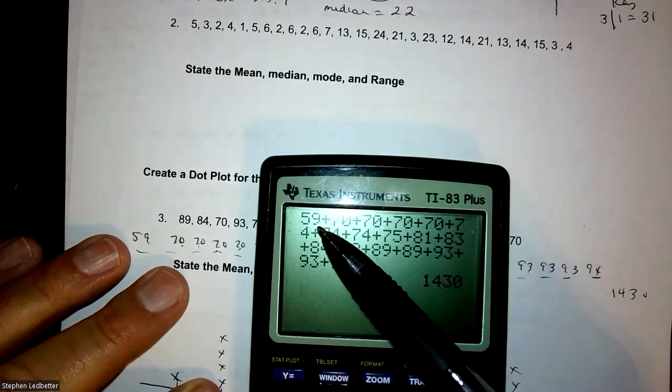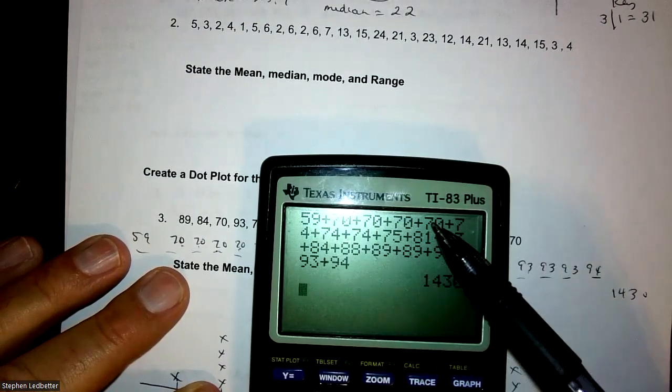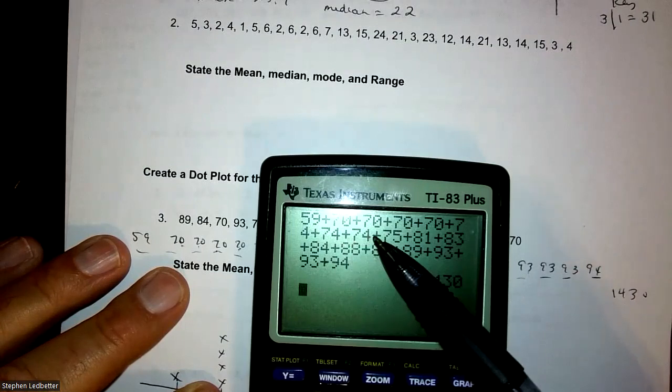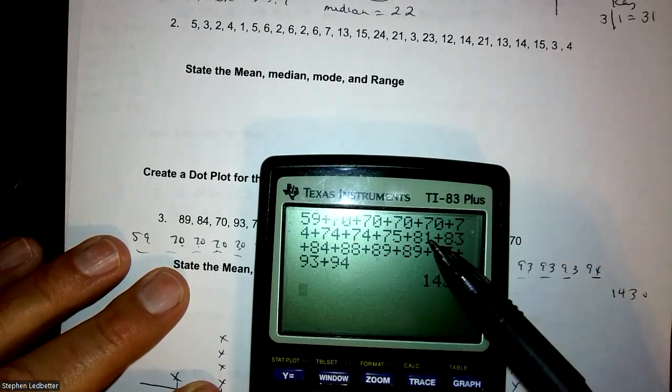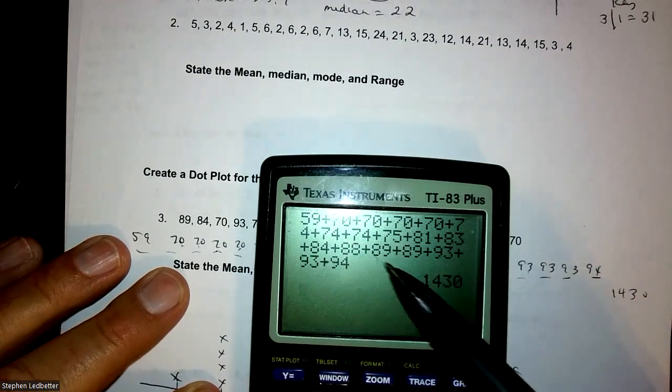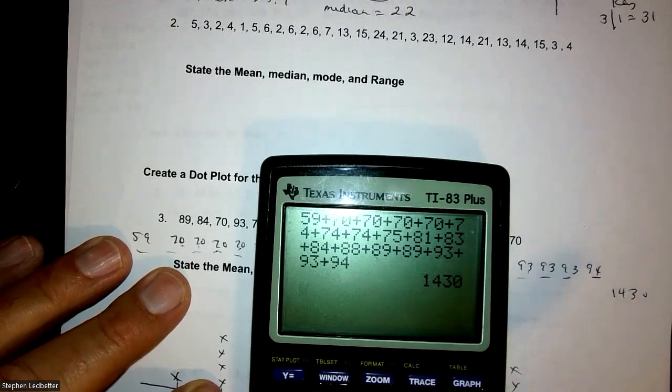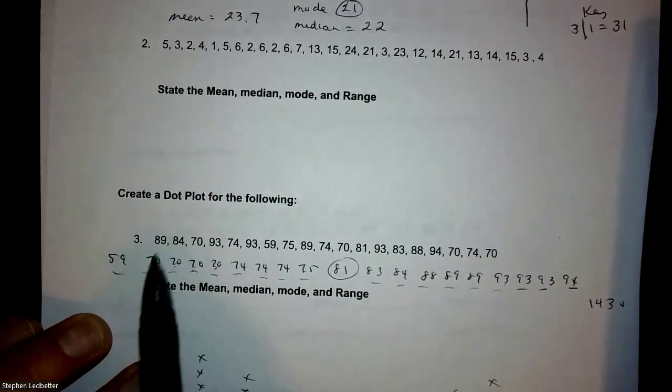Okay, see my numbers here. I'm going to count them, and I'm assuming I have 18. So I'm going to count again.